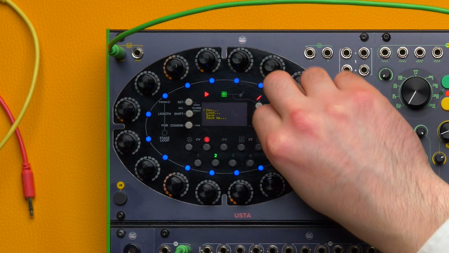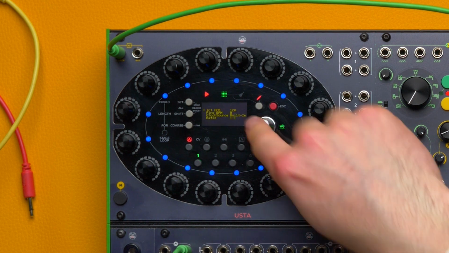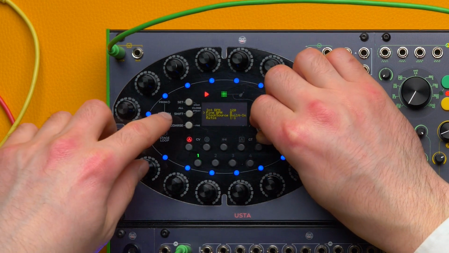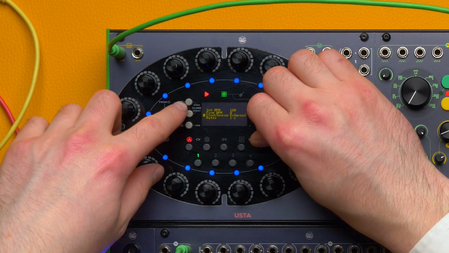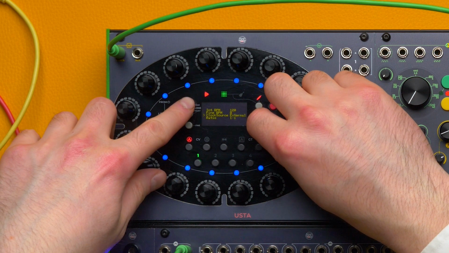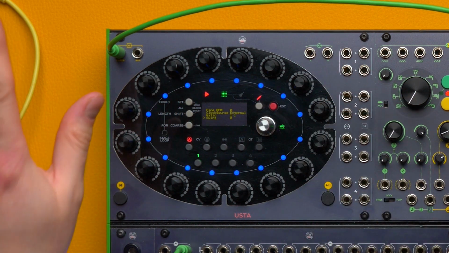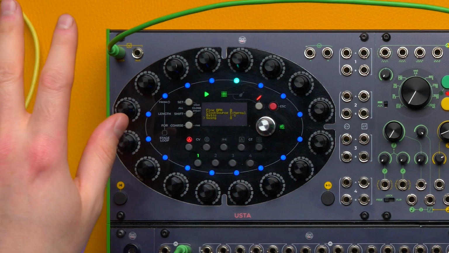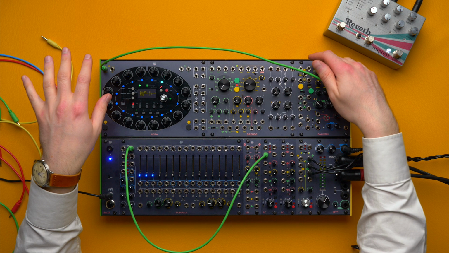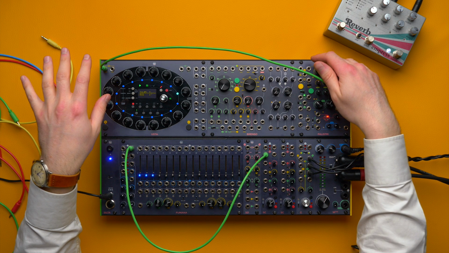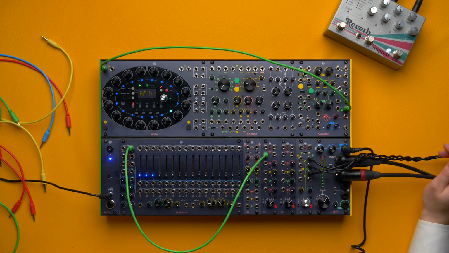And I can create a new patch, a new project, and assign every track to the external clock with a ratio of 1 to 1. I'm gonna start with a ratio of 1 to 1, and in this way I will have a very slow LFO.